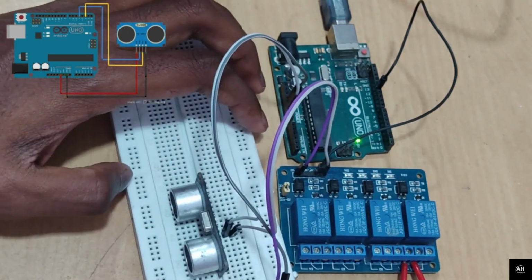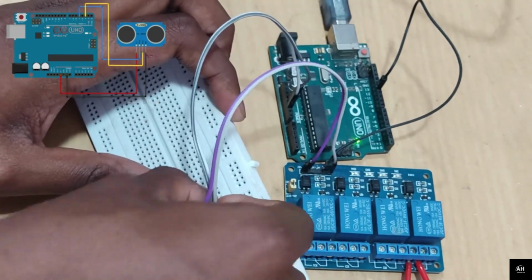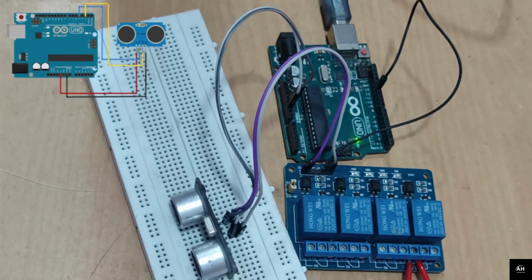So the last pin is the ground pin, and now we will connect it. After that is connected, we will connect the trigger and the echo pin, and they will be connected to pin 8 and pin 9 of the Arduino board. So we will connect the trigger pin to pin 8 and the echo pin to pin 9. Let me try to connect them first. I will just connect them with the Arduino first, and then I will insert that pin on the breadboard.